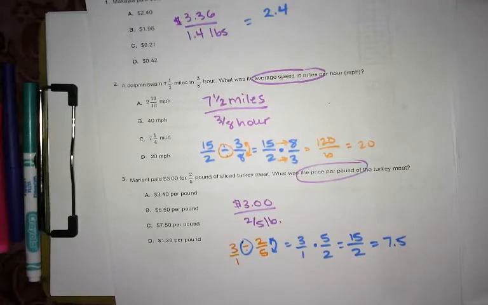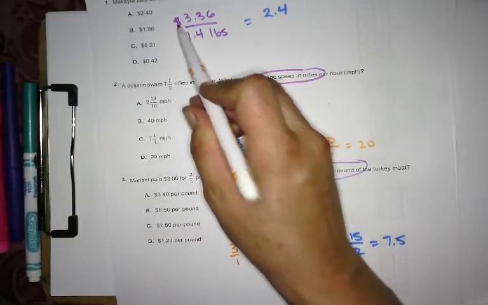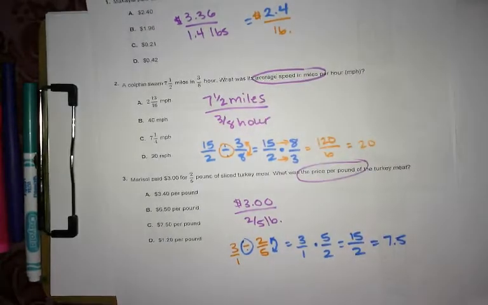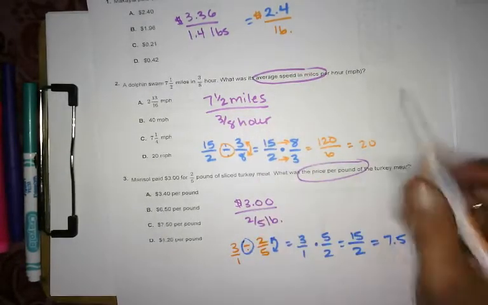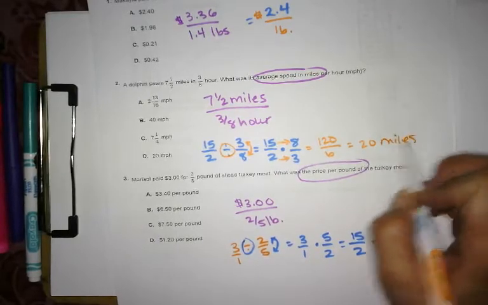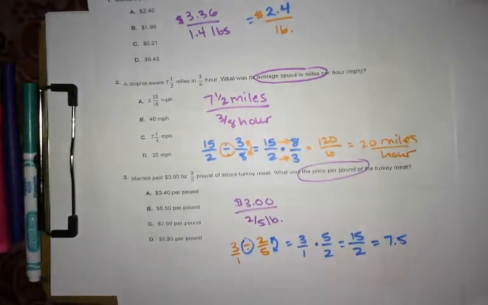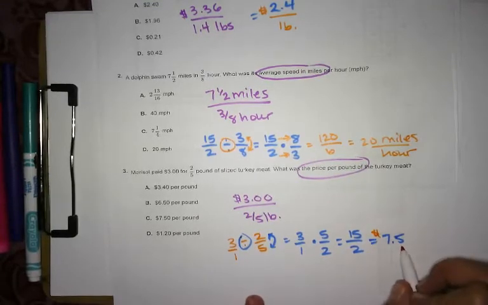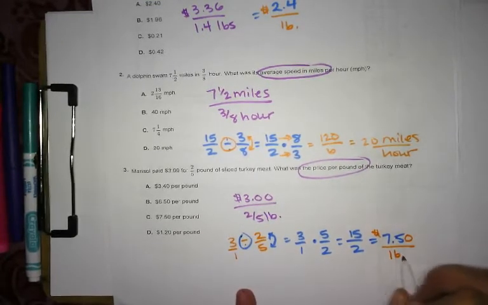I just like to point out the idea that you're talking about dollars per pound here. So this is dollars per pound. And then here you're talking about miles per hour. So this is 20 miles per hour. And then here you're talking about dollars per pound again. So this is $7.50 per pound.